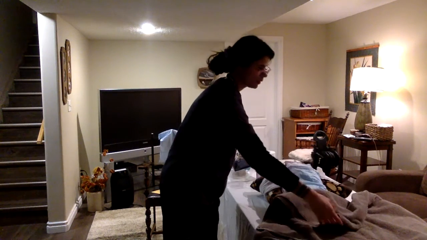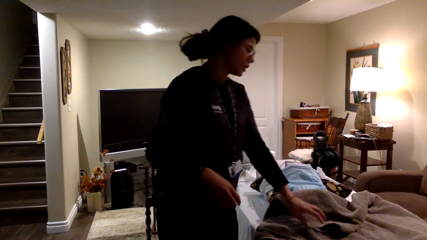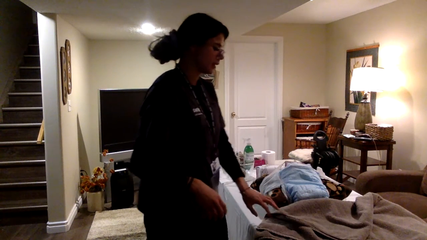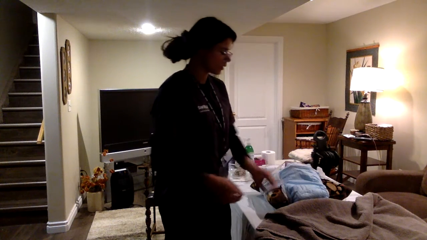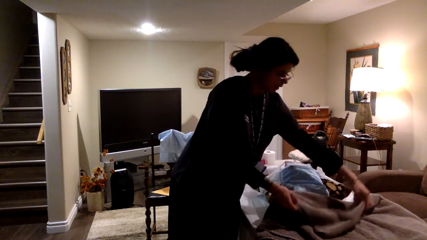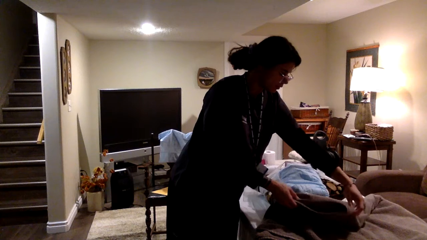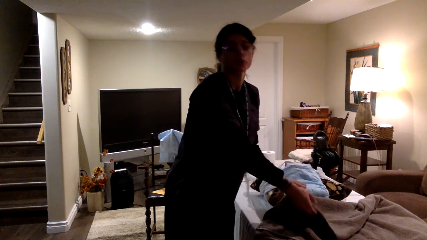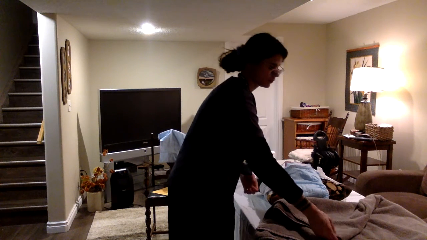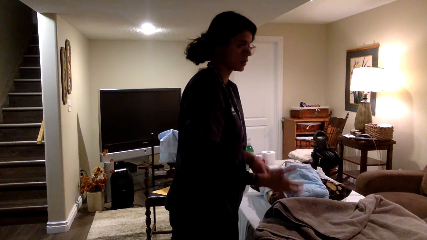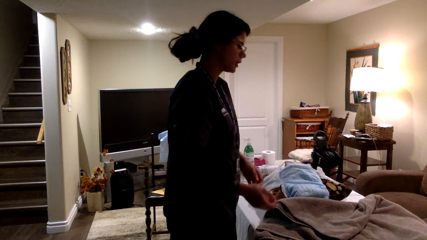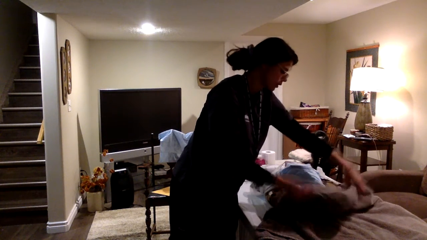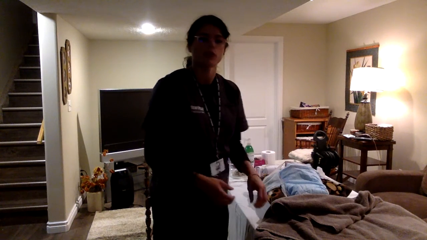First thing I'll do is fan fold the linen to the foot just to ensure my client is comfortable. These fan folded linens are much easier to work with for grasping as well as straightening out compared to a rolled up linen. I'm also just revealing the area that I'll be working with, so I'm going to provide privacy.